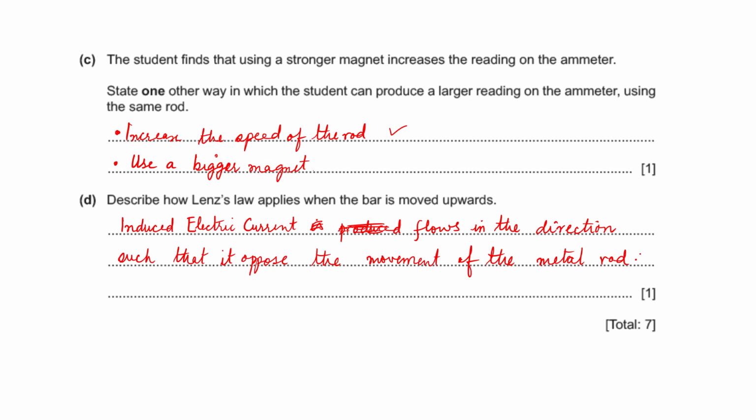That's it. The movement of the metal rod is actually the cause producing it. So we can write that the induced current flows in the direction such that it opposes the movement of the metal rod. So this is the way we can write it.